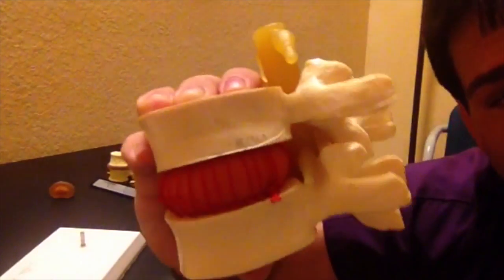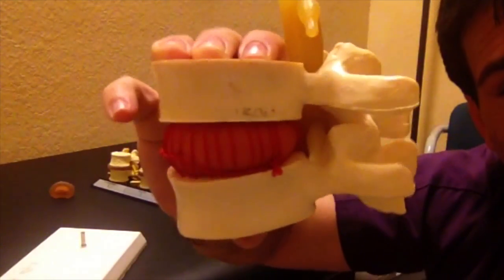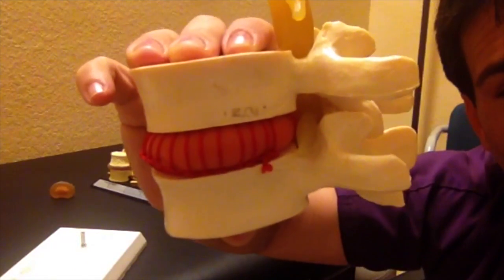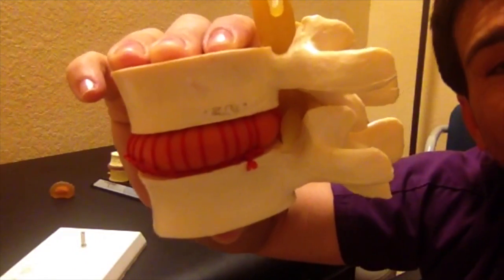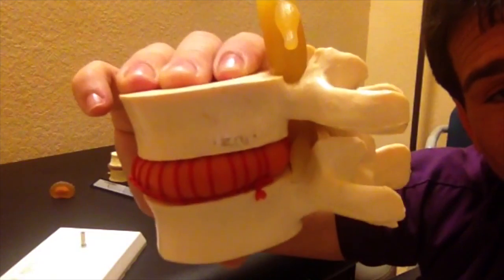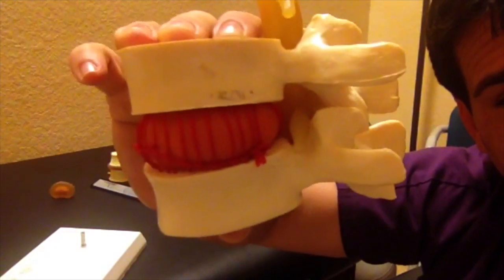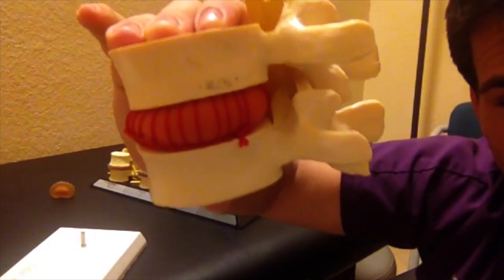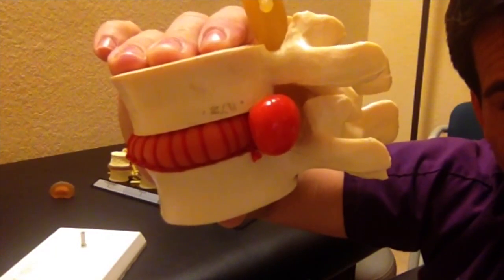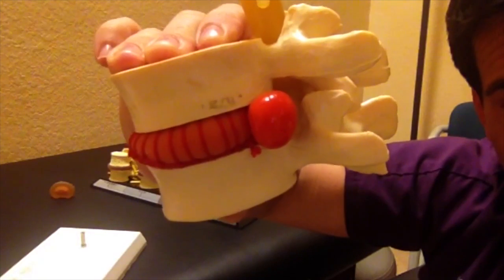Okay? That's what I believe is causing your pain. Bulging disc, stepping on the donut, herniation, the protrusion is the tearing and stuff is coming out. Bulge, protrusion, which is also known as a herniation.